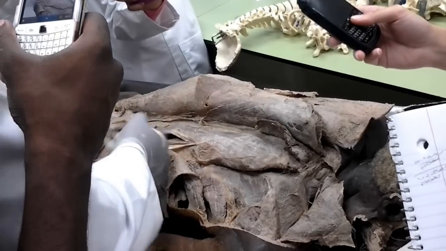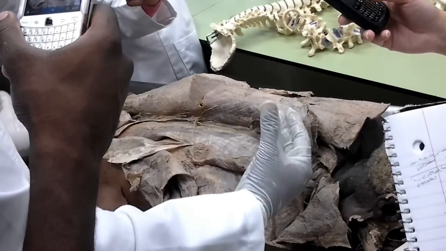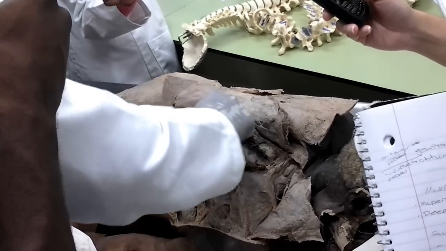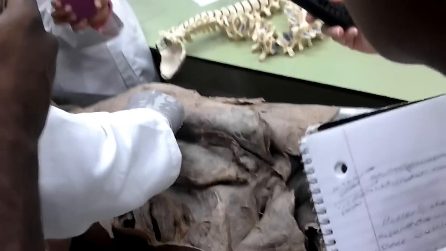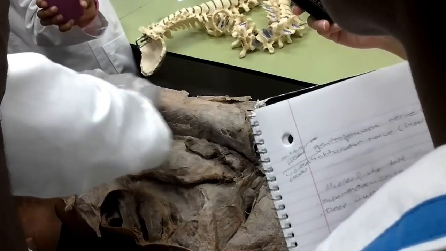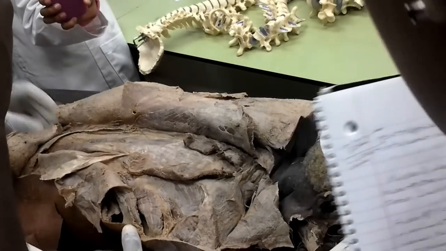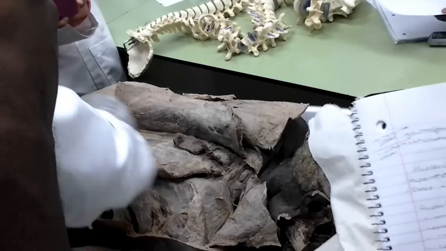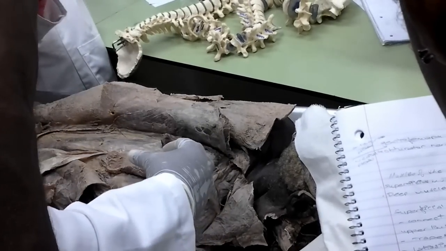I said it contains three parts, which you cannot make out. The lateralmost part is called iliocostalis, the middle part is called longissimus, and the medialmost part is called spinalis. So three parts are there. You cannot see them. And each part has three different parts again.